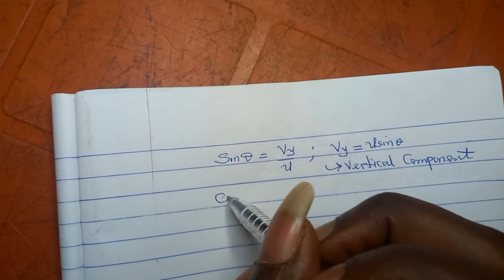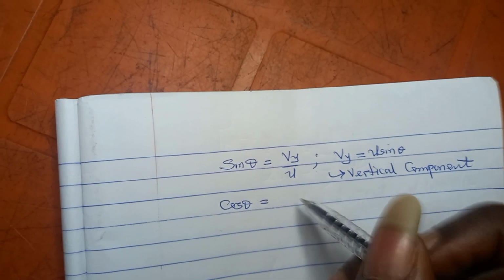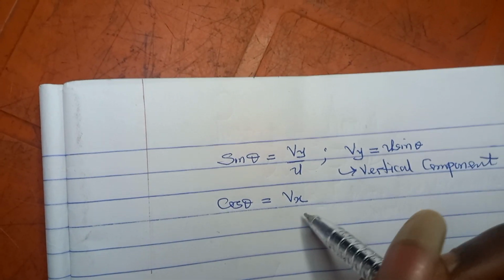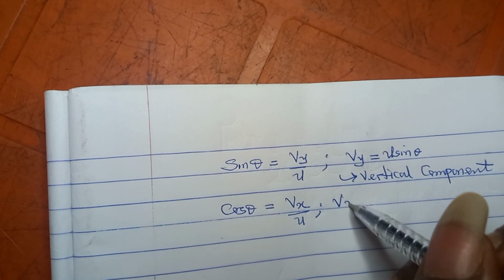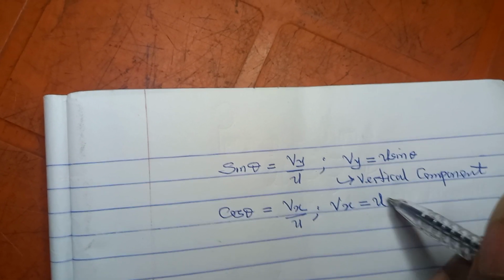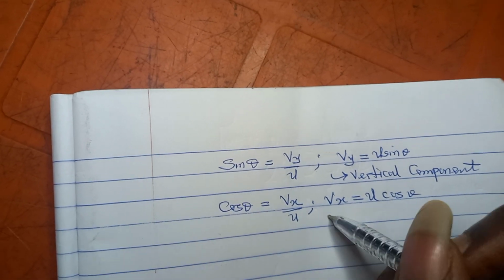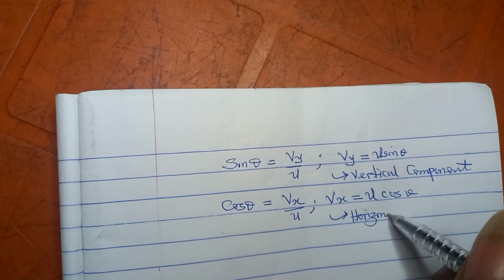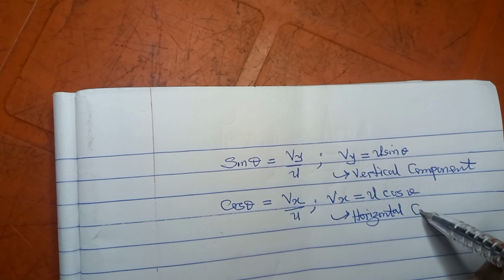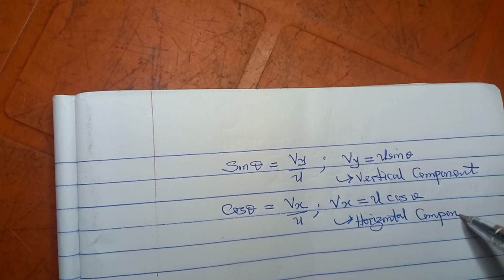Same thing, cos theta will be equal to Vx all over u. So this will give us Vx equals u cos theta. So this will be the horizontal component of the projectile.